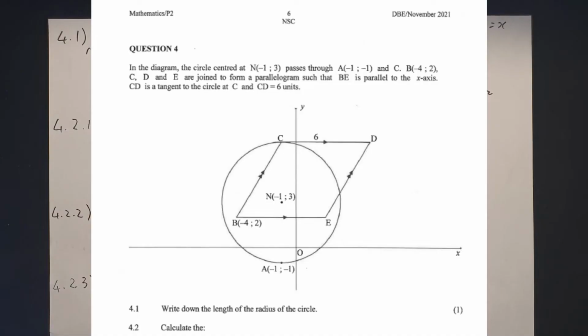Okay, let's have a look at question 4. It says in the diagram, the circle centered at N (-1, 3) passes through A (-1, -1) and C. Then they give you that B is (-4, 2), and C, D, and E are joined to form a parallelogram such that BE is parallel to the x-axis, CD is the tangent to the circle at C, and CD is 6 units. Okay, and then they give you the picture there.